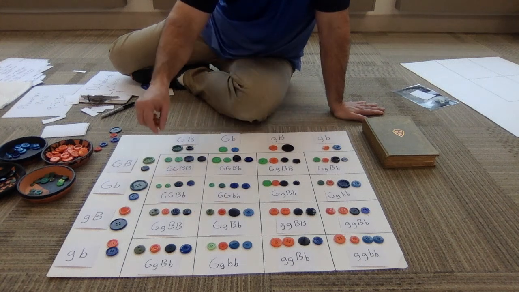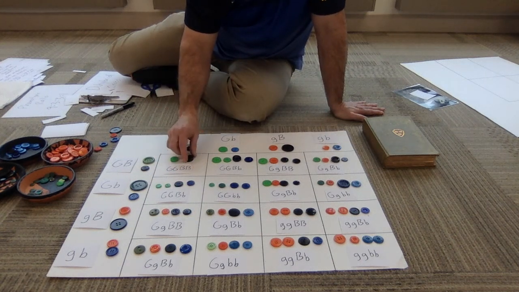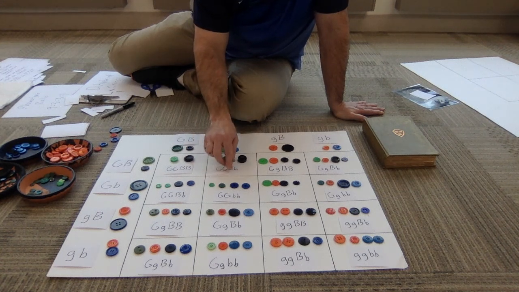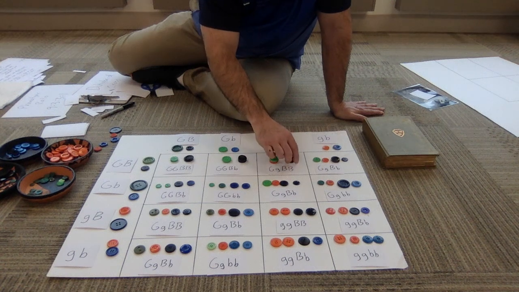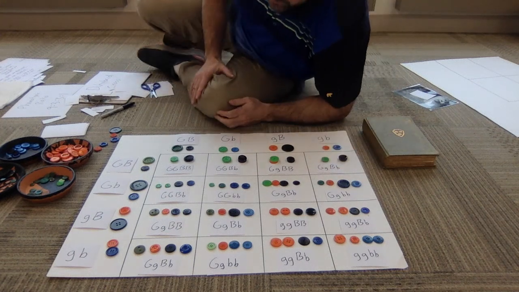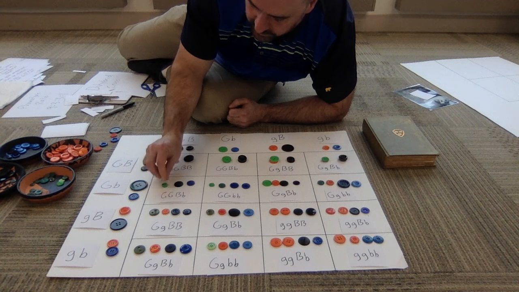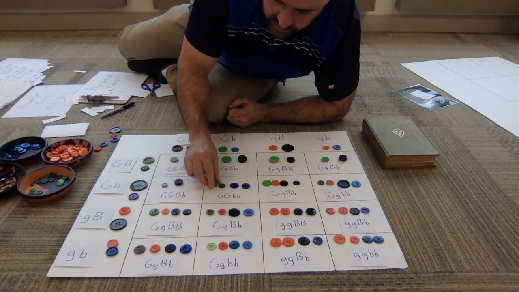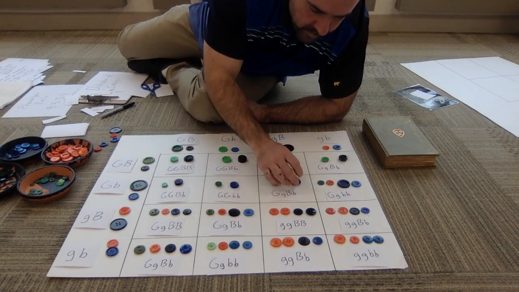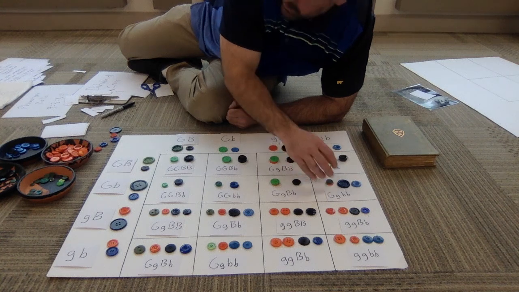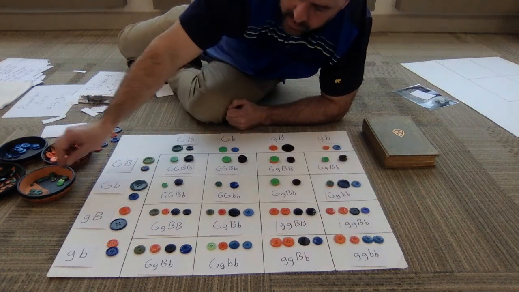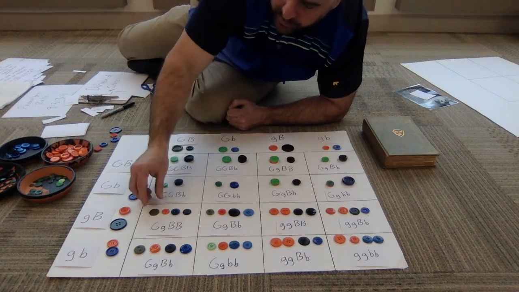So here we go. I will start, and I will go down through each one. So this is what they're going to look like. Always using the dominant to mask the recessive to get your phenotype. Green will always cover orange. I need a bigger green there. That's not going to work. Green will always cover orange. Black will always cover blue.